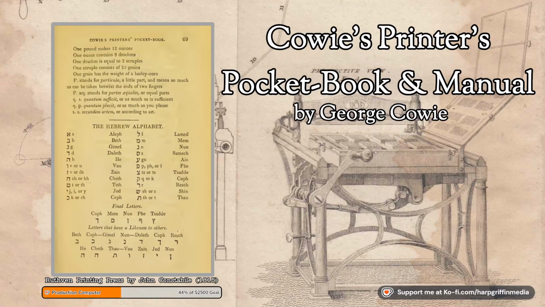1 pound makes 12 ounces. 1 ounce contains 8 drams. 1 dram is equal to 3 scruples. 1 scruple consists of 20 grains. 1 grain has the weight of a barleycorn. P period stands for particular, a little part, and means so much as can be taken betwixt the ends of 2 fingers.